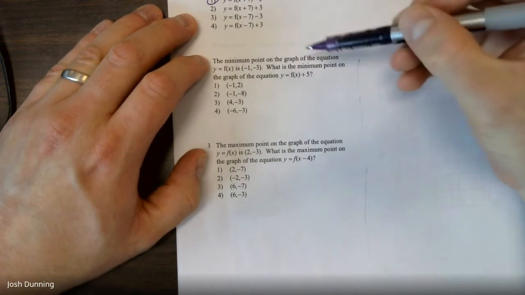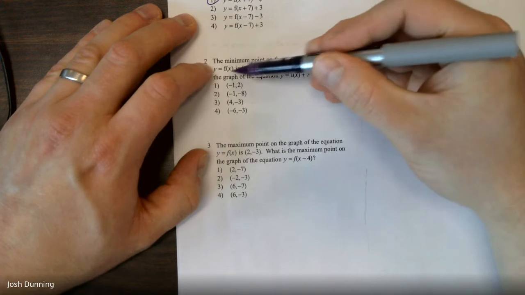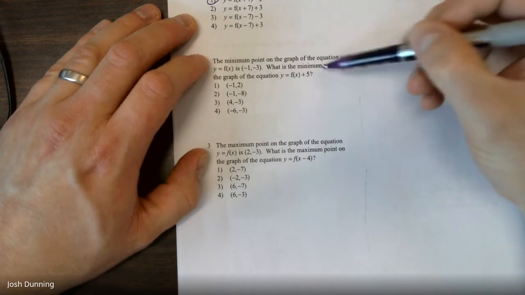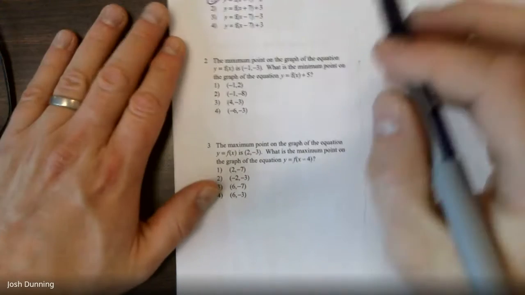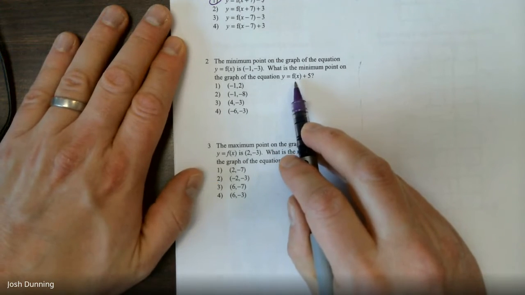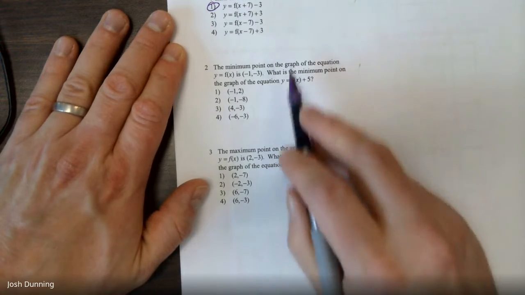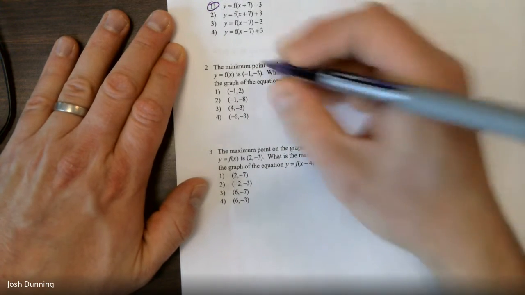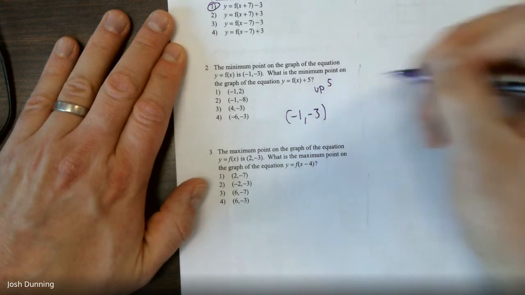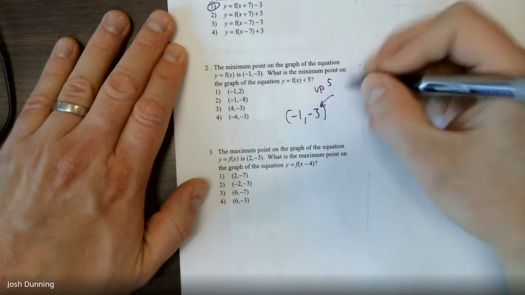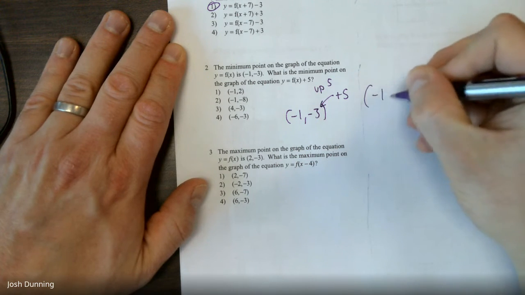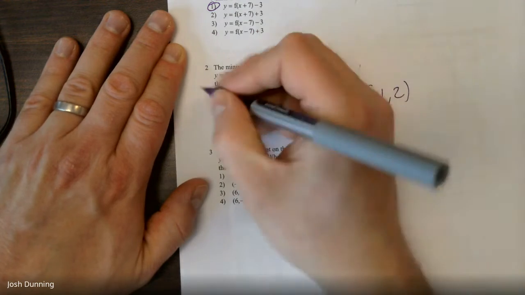We've got the minimum point on the graph is -1, -3. It never gives you the function, so we can't use our graphing calculator here. We just have to recognize that this plus 5 isn't inside the parentheses, it's outside. So it moves the whole thing up 5. If I move this point up 5, the y coordinate plus 5: -3 plus 5, 2.